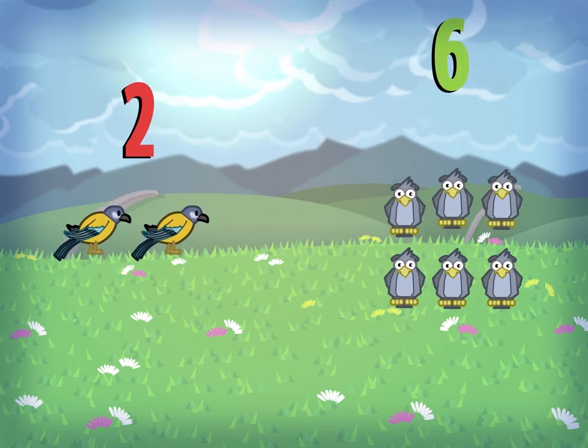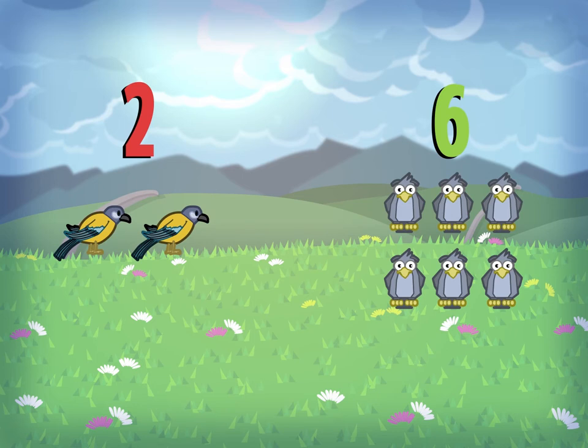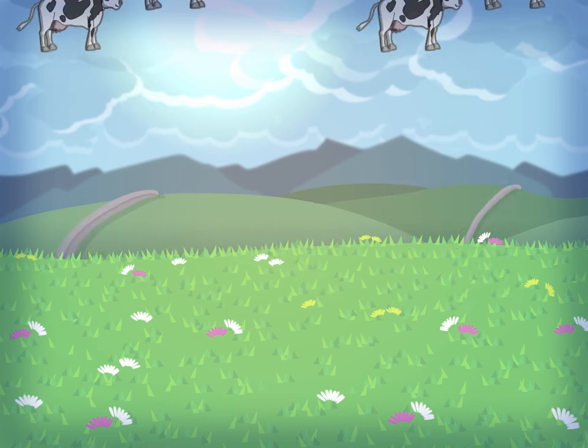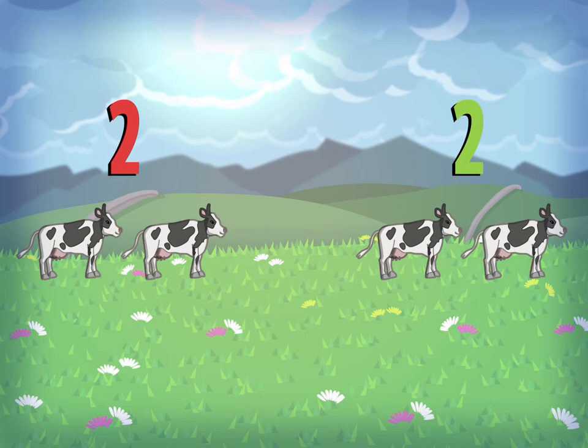When we compare numbers, one number can be less than another number. For that, we use this sign. Its point is turned towards a smaller number. Or numbers can be equal to one another. For those, we use this sign.